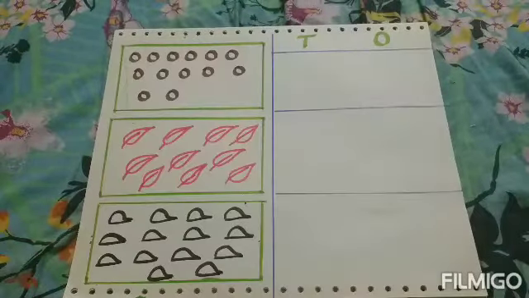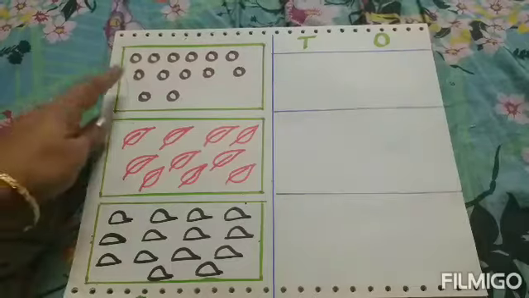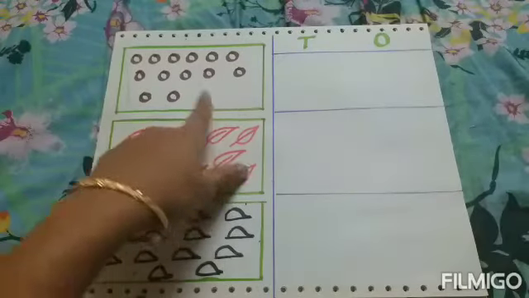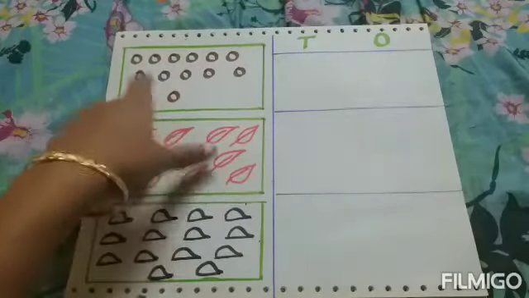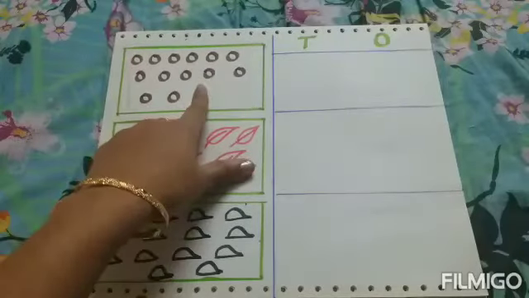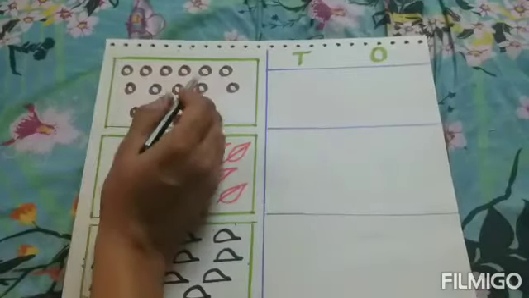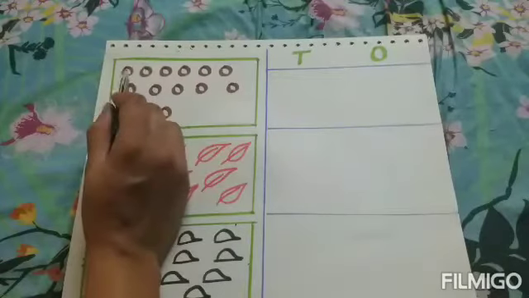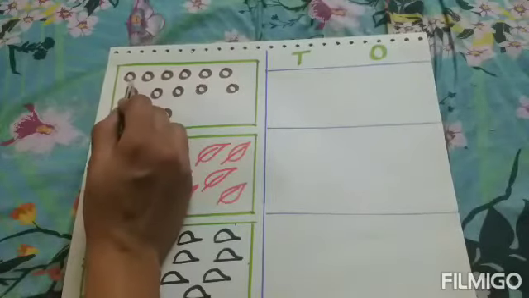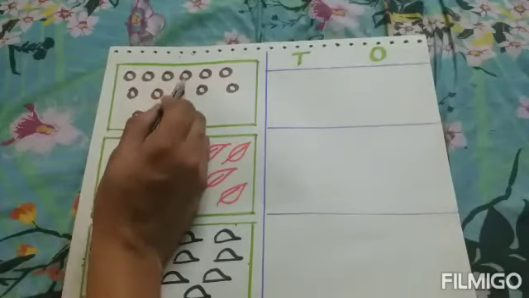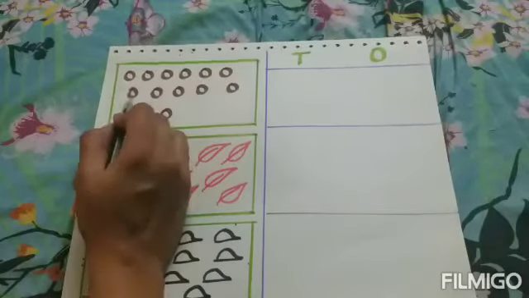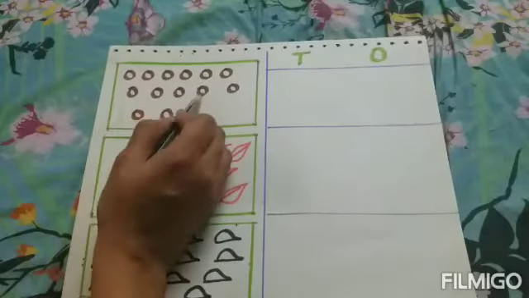After the first method, you can use this picture method to revise the ones and tens again. Here in this box, there are so many toffees. Let us count these toffees and make a group of 10. Now ask the child to count these toffees and group them into tens. Now the child will count 1, 2, 3, 4, 5, 6, 7, 8, 9, 10.